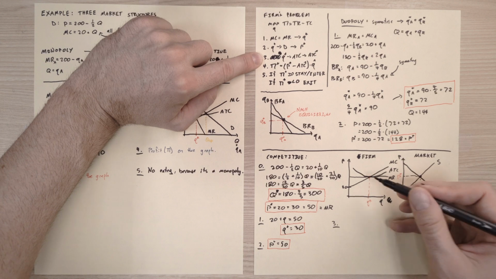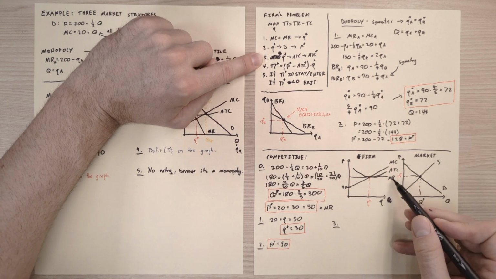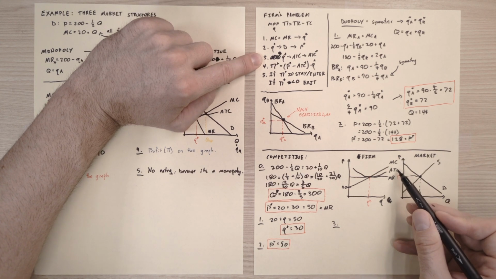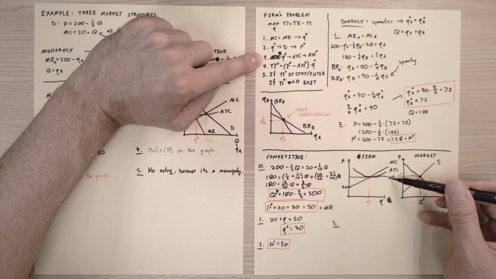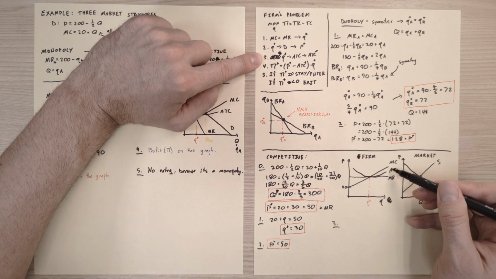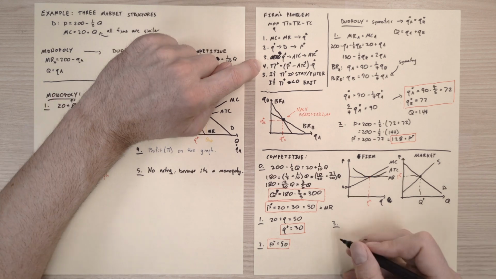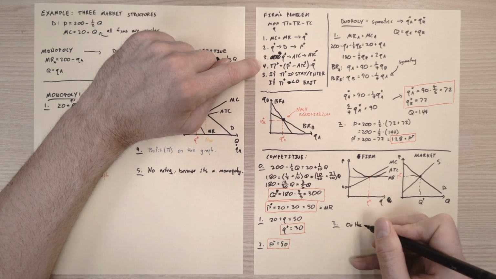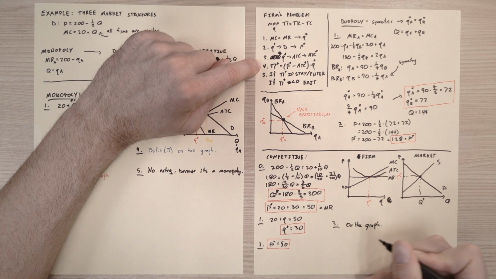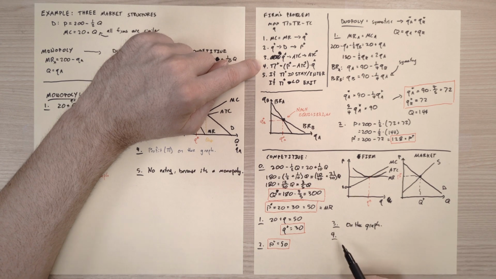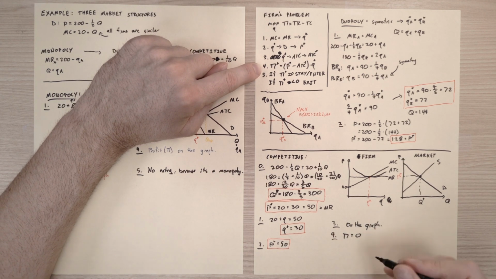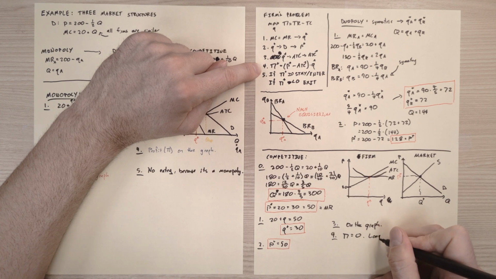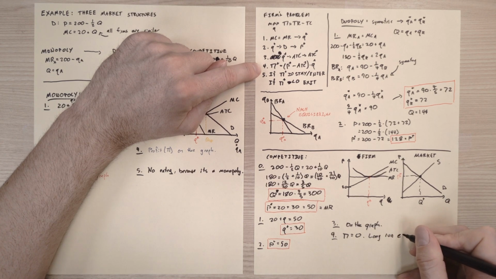Firms are operating at a quantity where the marginal revenue is equal to the average total cost. Or another way of saying that is that the price is equal to the average total cost, which tells us in step 4 that profits are equal to 0. And this is our long run equilibrium.